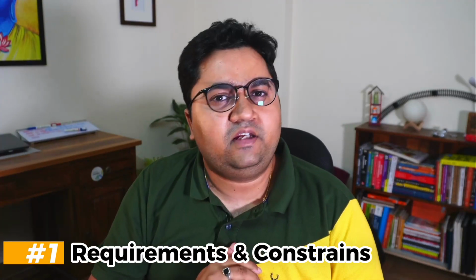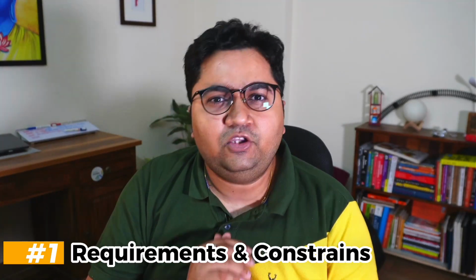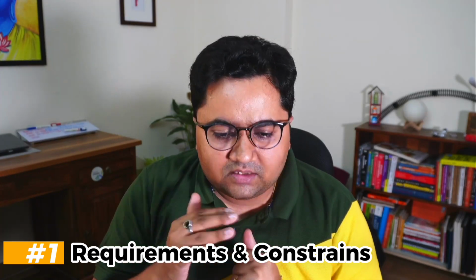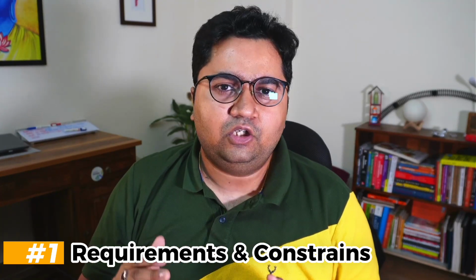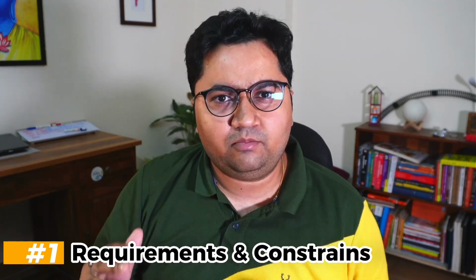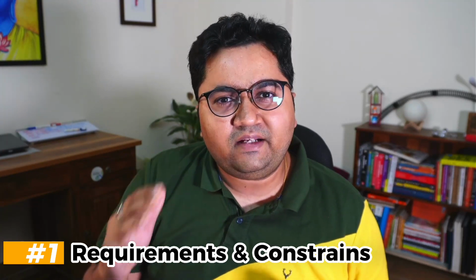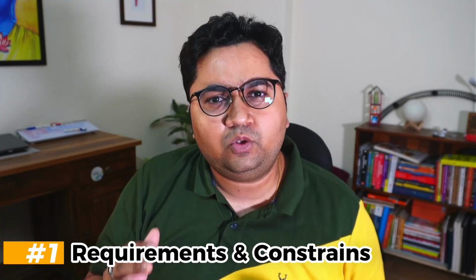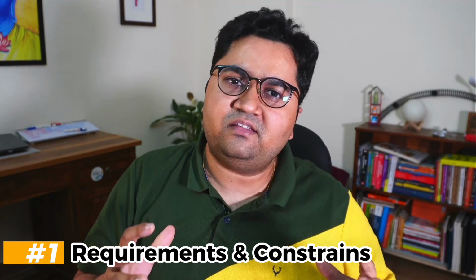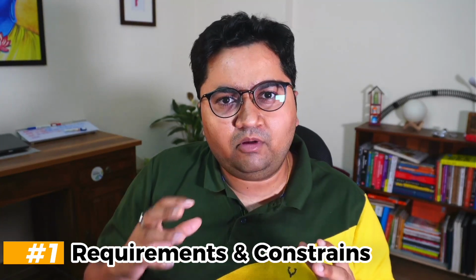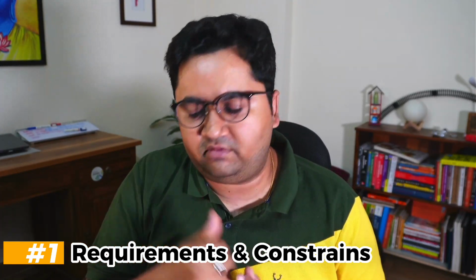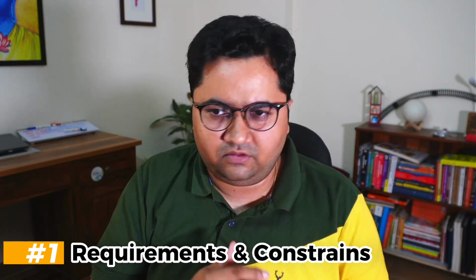Number one, requirements and constraints. I cannot emphasize this any further: requirements are the most important things to talk about and think around. What are your constraints? What are your quality attributes? What are your non-functionals? Try to write them down. If you do not do that, then you have basically taken a solution without understanding the problem. Understand the problem and then go to the solution. So number one, requirements and constraints. Constraints are just non-functionals, by the way.